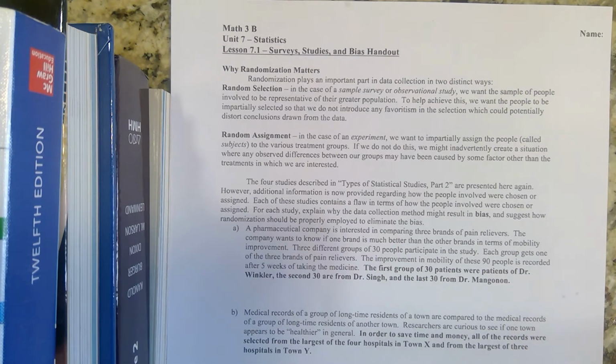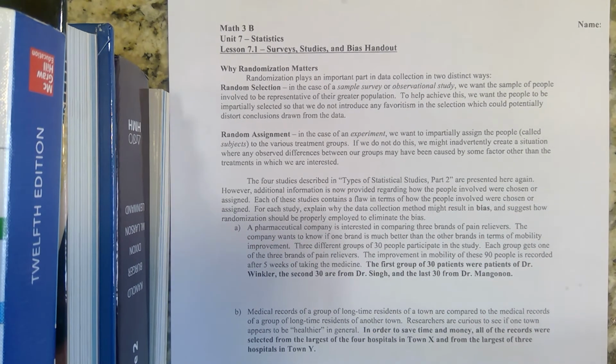Okay, so aside from the different studies that we can conduct, the way that we select the participants in our studies is very important. It's very important because we don't want to have misleading data. We don't want to have misleading results, okay? And one of the keys to trying to avoid these misleading results is to use random selection. So randomization is key. There's really kind of two general types of randomization.